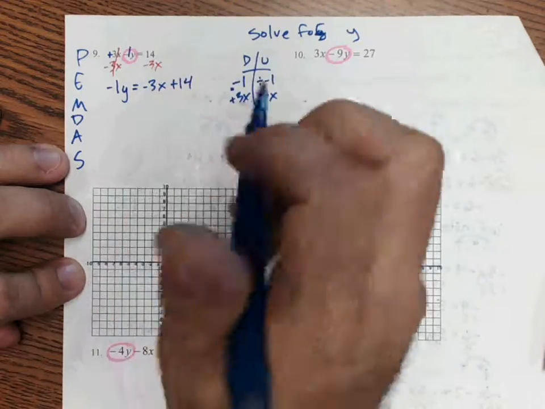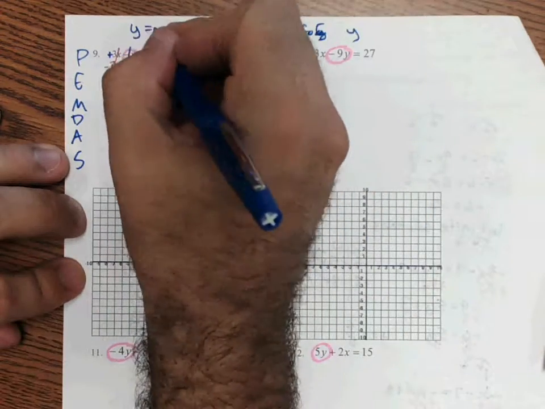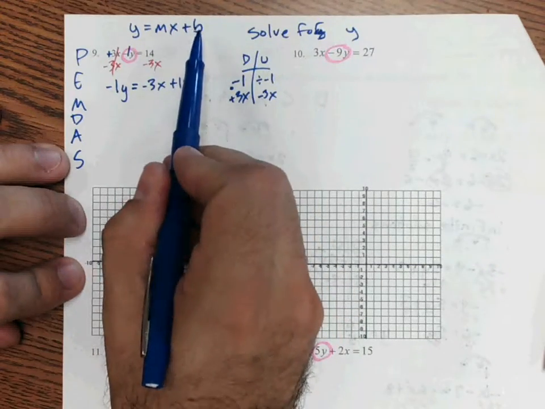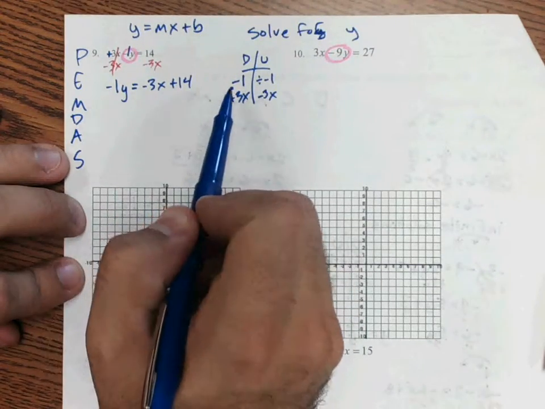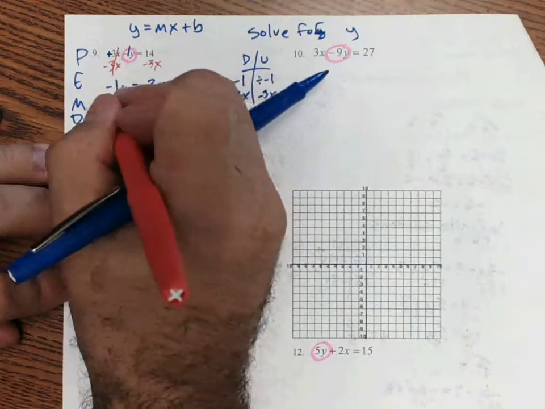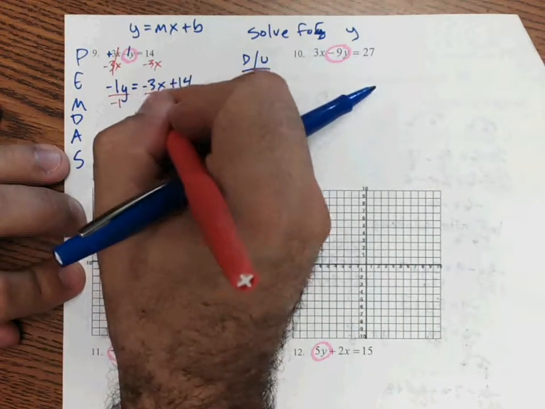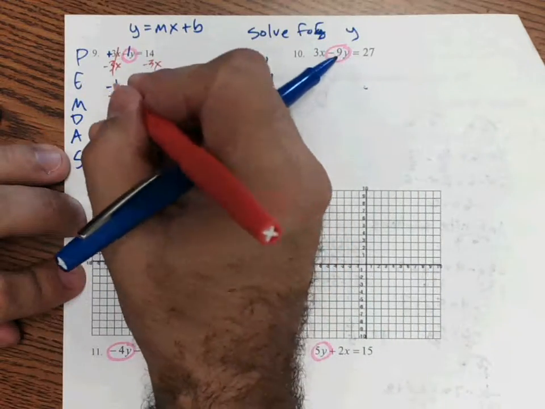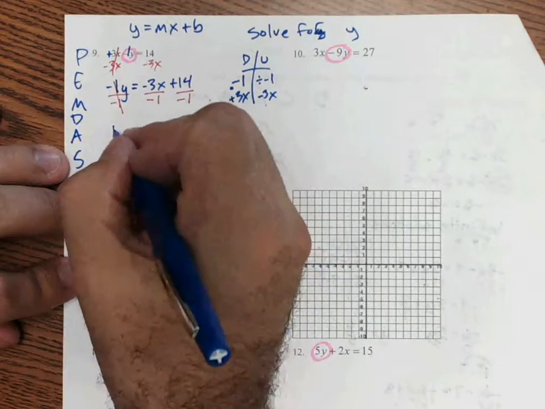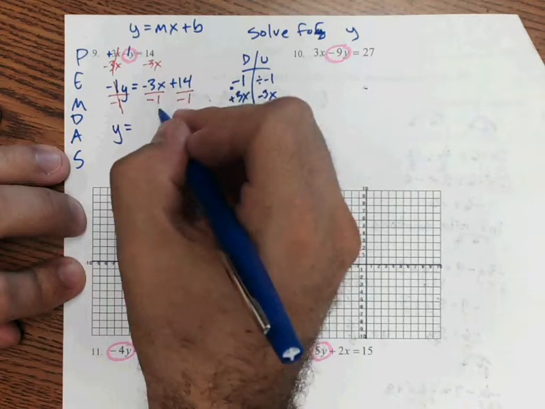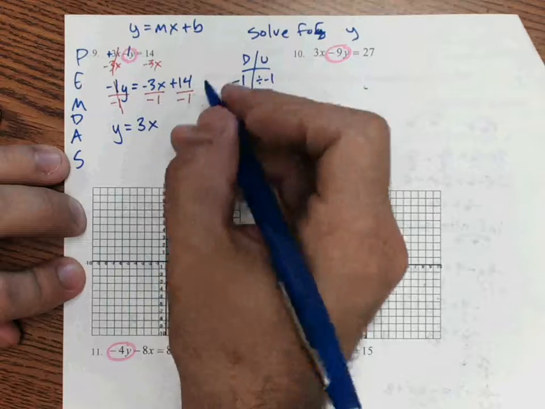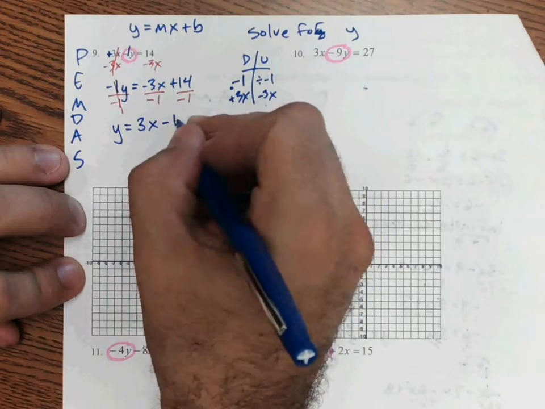We're going to keep this in slope-intercept form, all of these questions, which means the x value goes first and the numerical value goes second. My next step is to divide everything by negative 1. Divide by negative 1. Divide by negative 1. Divide by negative 1. So here it will cancel. Leaves me with only y. Negative 3 divided by negative 1 gives me a positive 3. And 14 divided by negative 1 gives me negative 14.